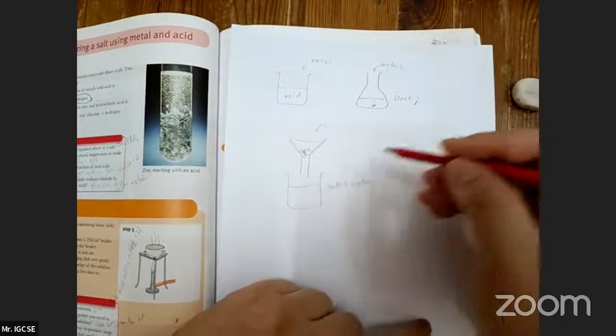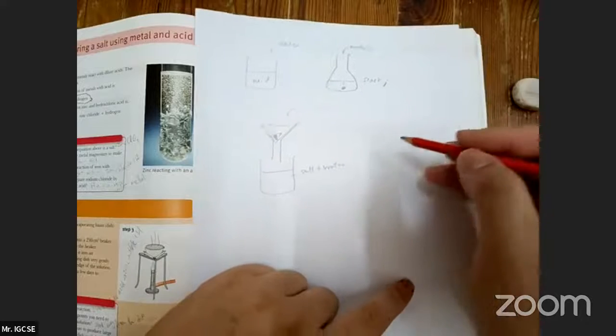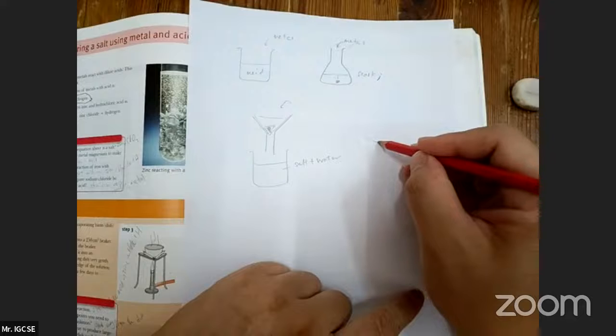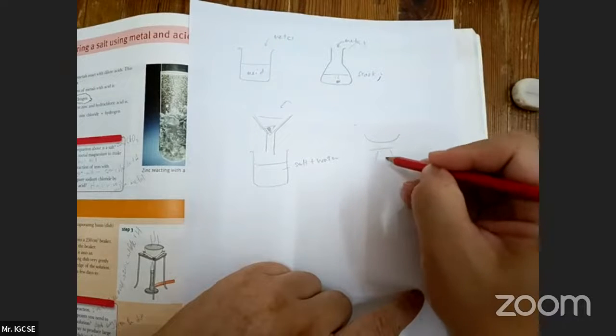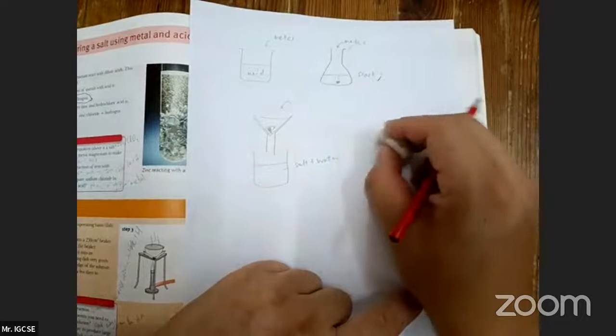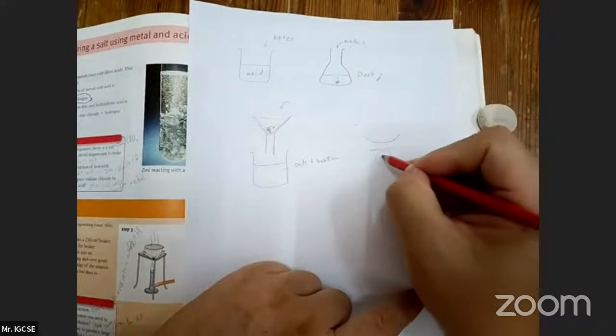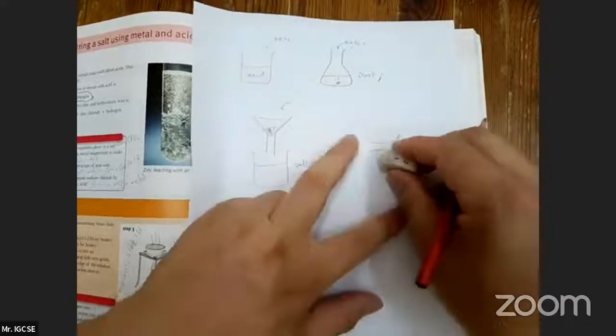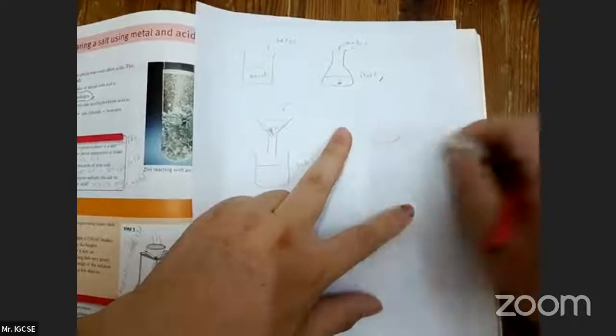And then you pour this one in the evaporation dish, and then you heat it. Apply heat here. This is a tripod.